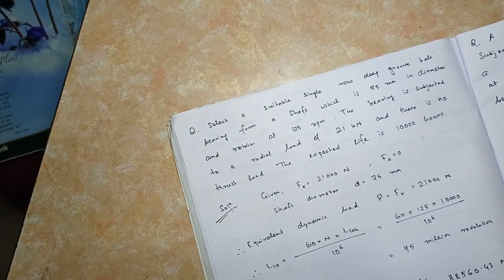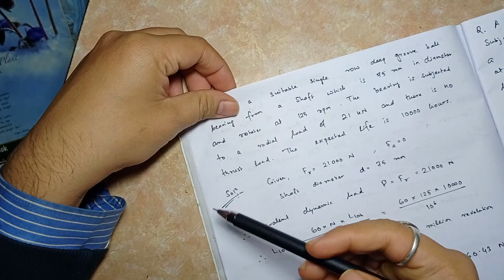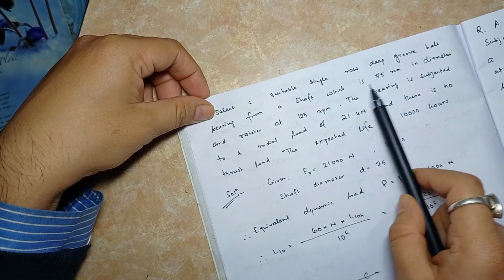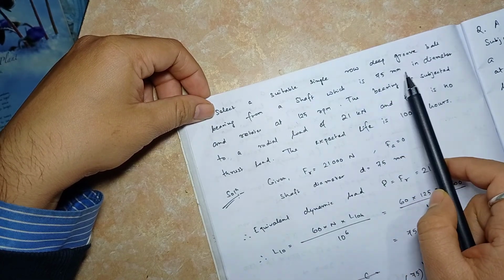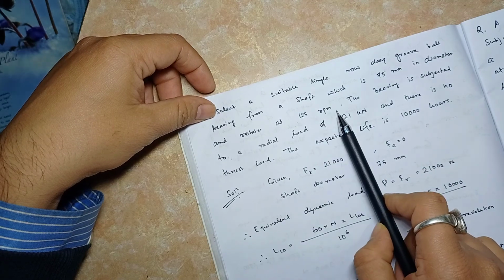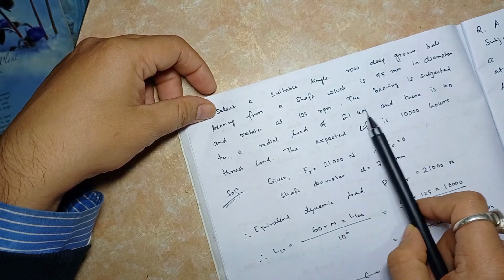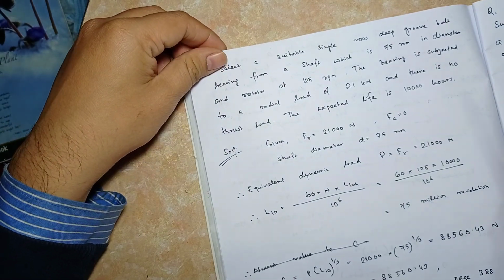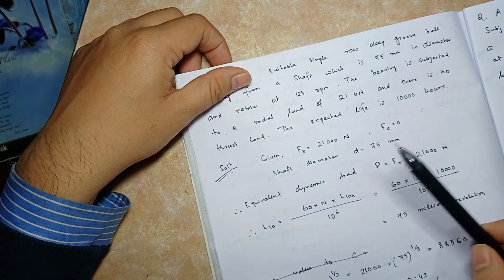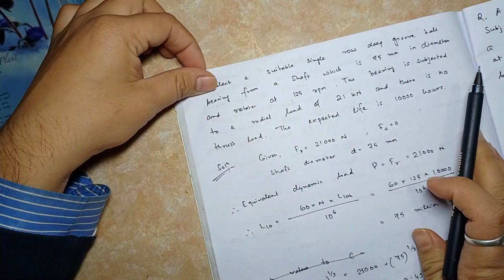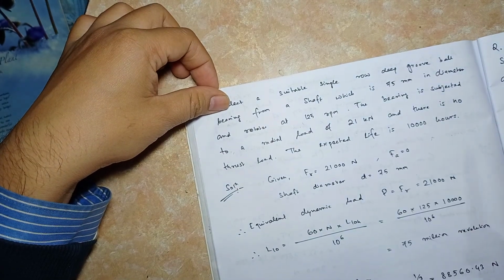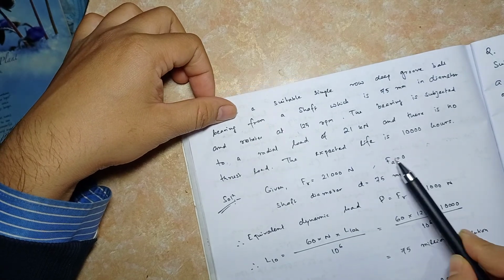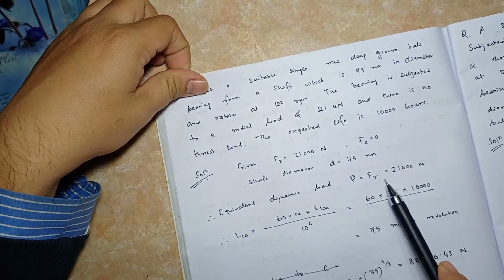Now we have this one. Select a suitable single row deep groove ball bearing for a shaft which is 75 mm in diameter and rotates at 125 rpm. The bearing is subjected to a radial load of 21 and there is no thrust load. Expected life is 10,000. So this is again very simple. Now you have to select a bearing. First of all, selection of a bearing can be done once you know the value of dynamic load carrying capacity. Here axial load is not there, so equivalent dynamic load P is directly that one.